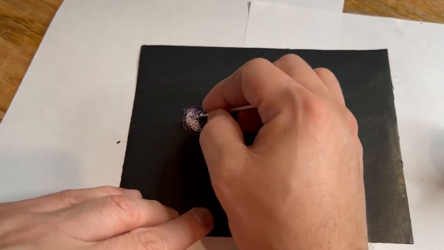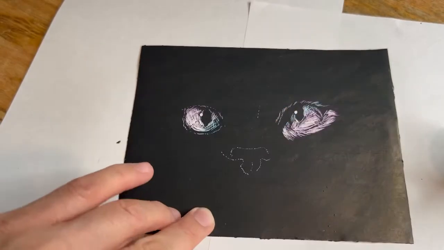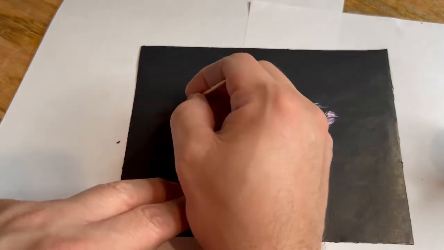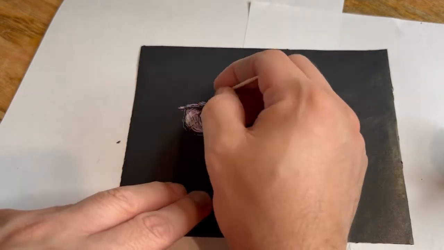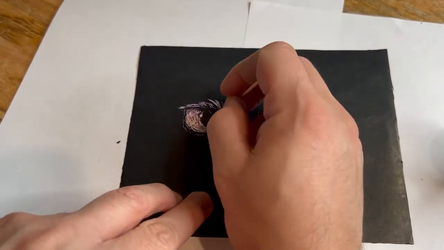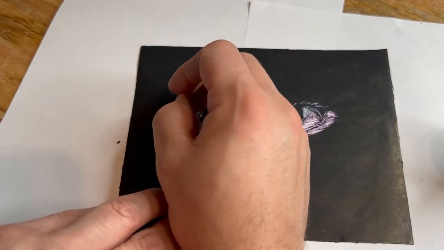Again, here I'm working on a portrait of my cat, and here I am drawing the eye. Using a technique called cross-hatching, you can see how I'm able to create value and give the illusion of texture of a smooth, shiny eye.